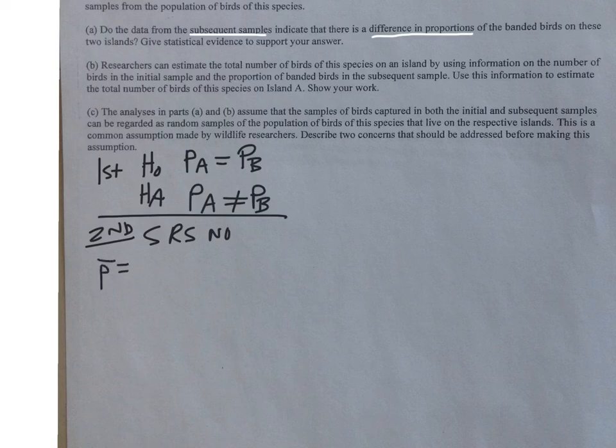To figure that out, we need to actually calculate the weighted percent, which would be the total number of birds with bands from Island A that were collected, plus the total number of birds from Island B with bands on them, divided by the total number of birds that were collected the second time, plus all the birds collected in Island B the second time.